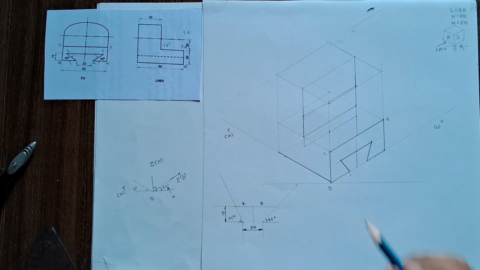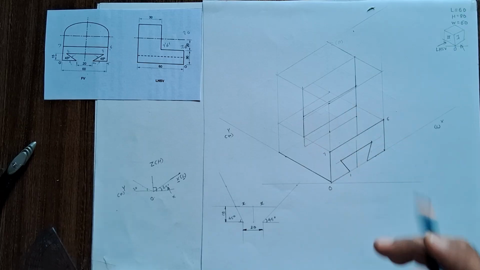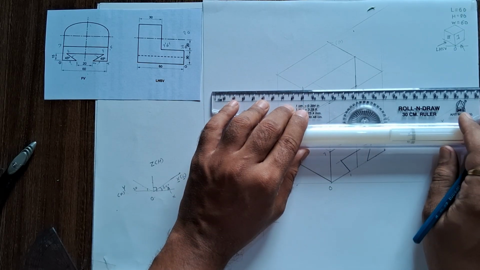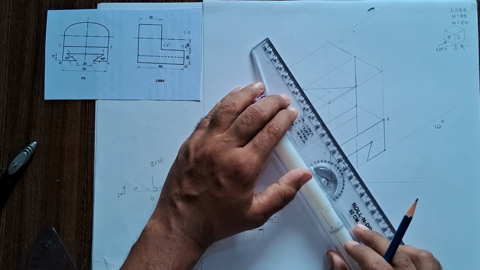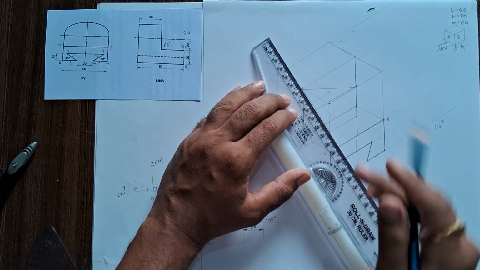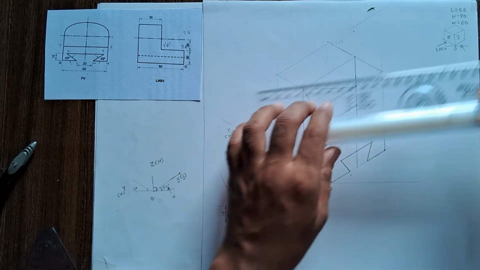So we have made a rhombus here. Now these two are the obtuse angles. Join the obtuse angle and the opposite side midpoint. Find the midpoint.